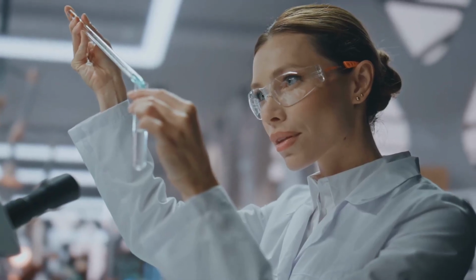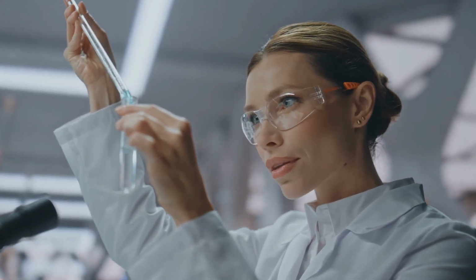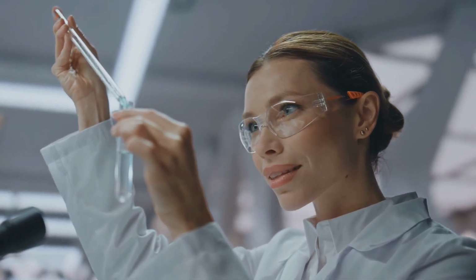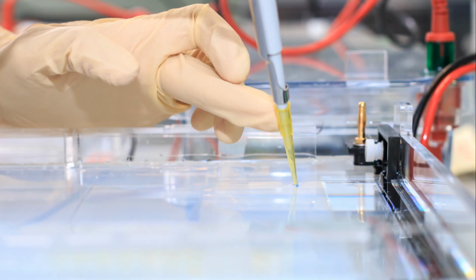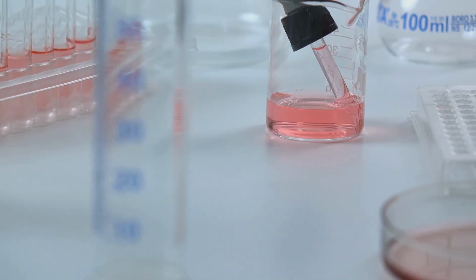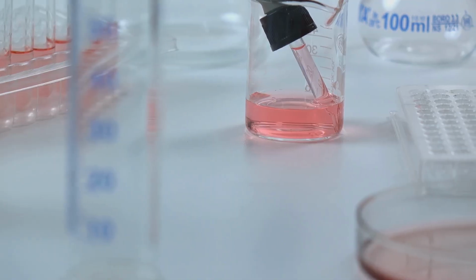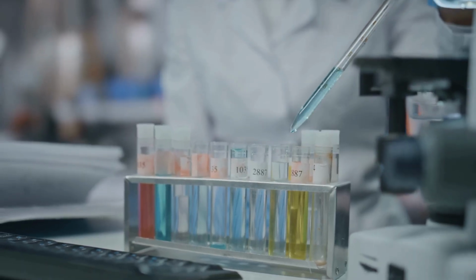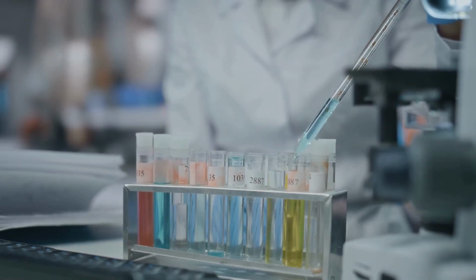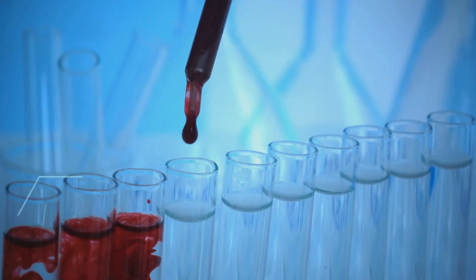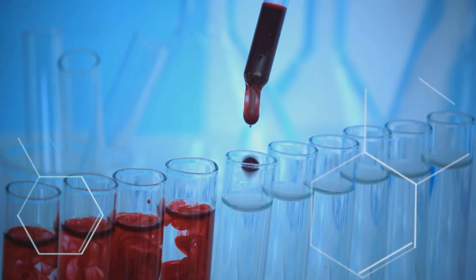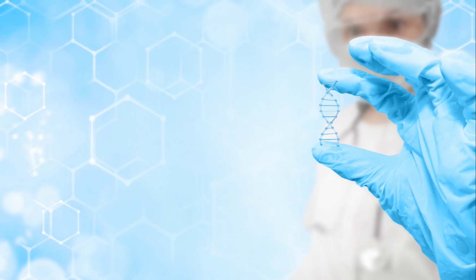At its core, NAAT allows researchers to multiply a specific DNA or RNA sequence millions of times, making it easier to analyze. Unlike simple detection methods, NAAT uses enzymes to replicate nucleic acids exponentially. Whether it's PCR, RT-PCR, or isothermal amplification, the principle remains the same. Turn a single molecule into enough material for clear analysis.